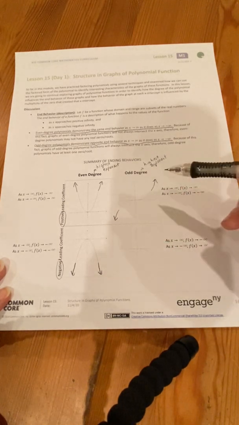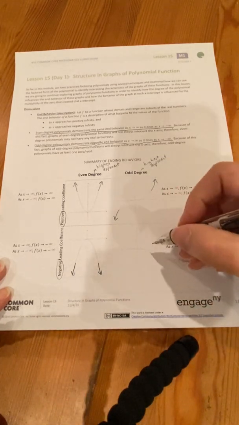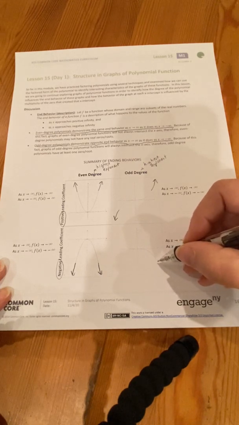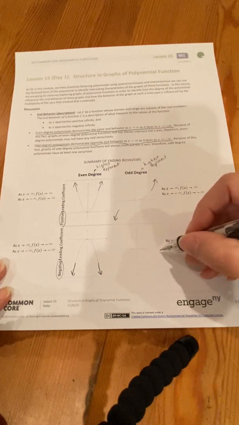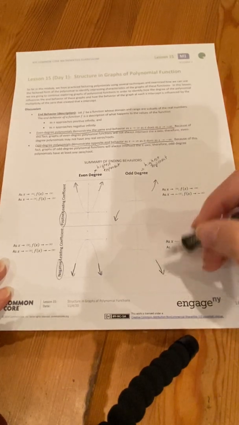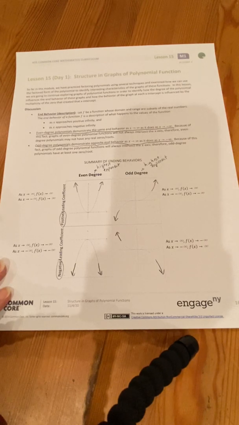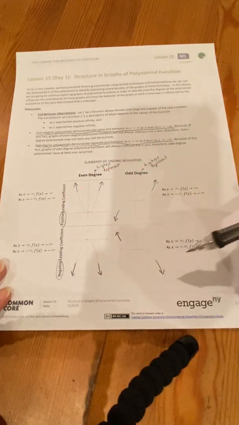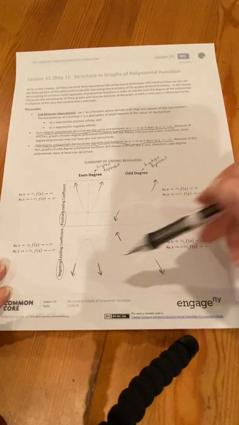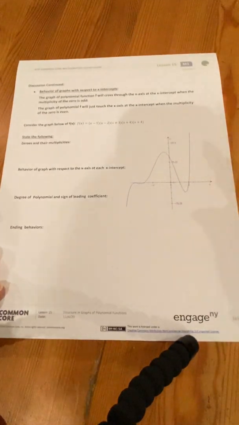But if your degree is odd and your leading coefficient is negative, then the ending behavior is such that on the right side, as x approaches positive infinity, as x keeps getting larger and larger, your y's will actually keep getting smaller and smaller, so it's going to go down. And the left side of the graph, meaning as x approaches negative infinity, will just go up. The y's will approach positive infinity. So you've got this nice little chart here, and it'd be wise for you to commit this to memory.